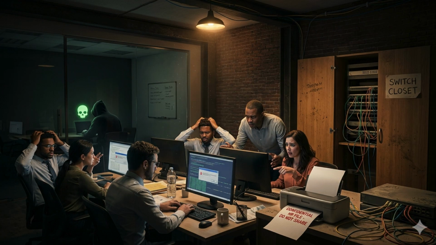Imagine a small company with 50 employees. They bought a cheap unmanaged switch to save money. One day, a disgruntled intern ran macof from a laptop in the meeting room. Suddenly, the entire sales department could not access the CRM. The printer started spewing random documents meant for HR.